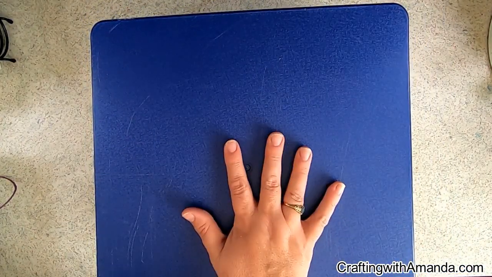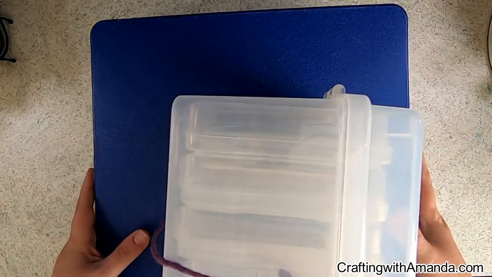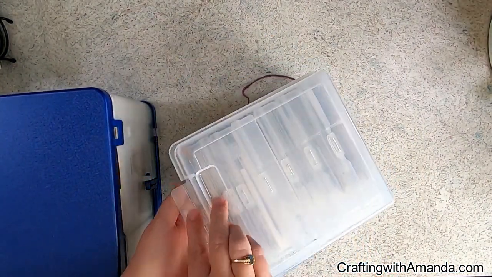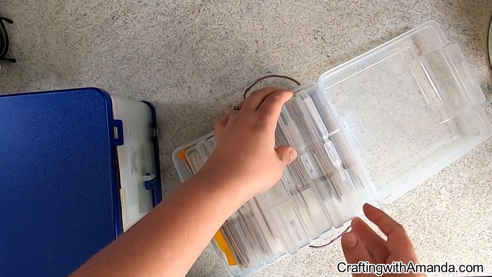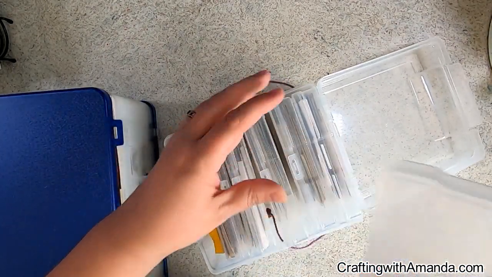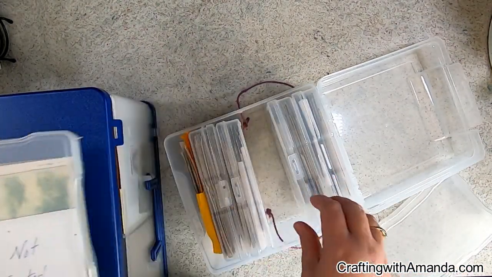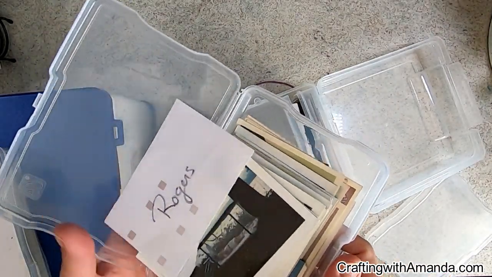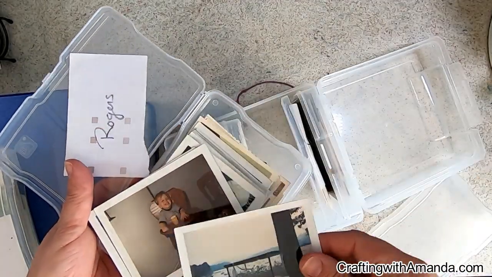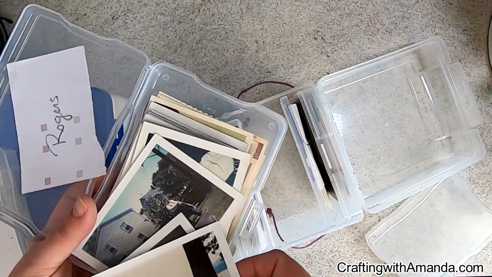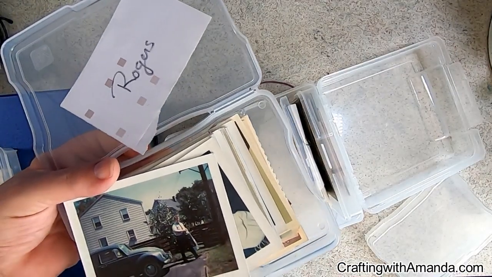In addition to two of these, I also have two of these. And this is photos from my mom in her youth. Some of them are like my parents when my brother and I were little. I have this kind of full. But these aren't sorted yet. These are the Rogers, so it's probably going to be photos of my parents or my brother. Yeah, there's my brother and this. And I don't even remember that dog, but there's my dad. Gosh, he must be in his 20s there.